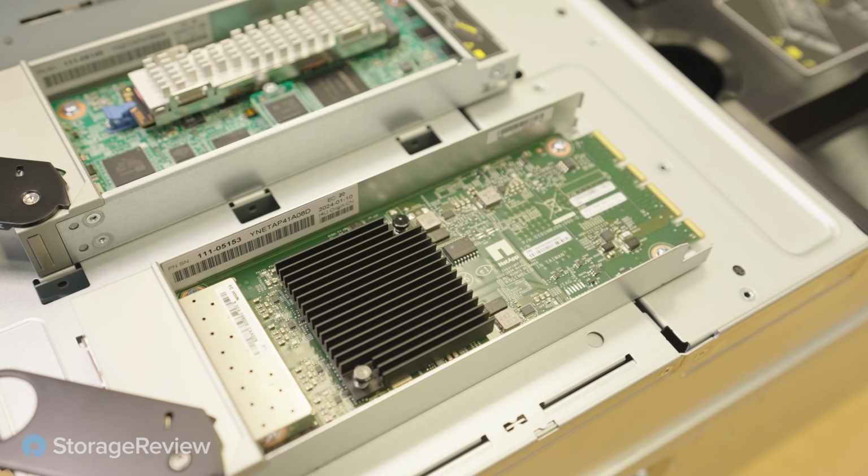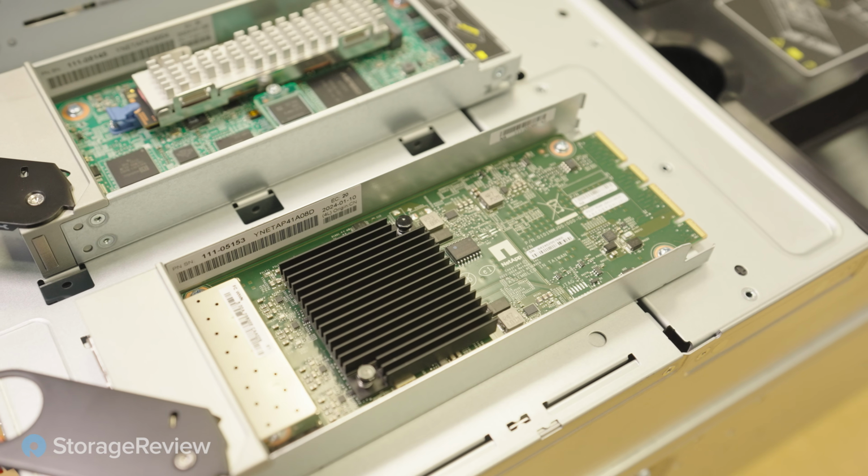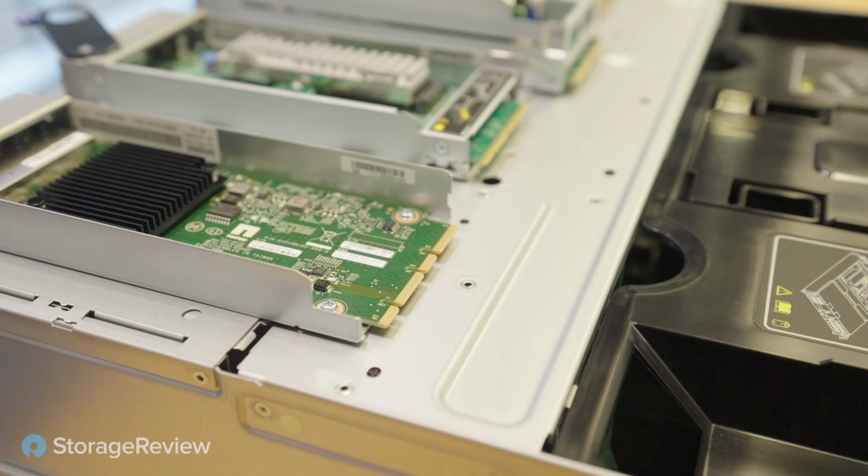To get a better look, say this one over here on the far left, this is one of the 100 gig modules. Now, the connector looks pretty familiar. Is that an OCP standard?